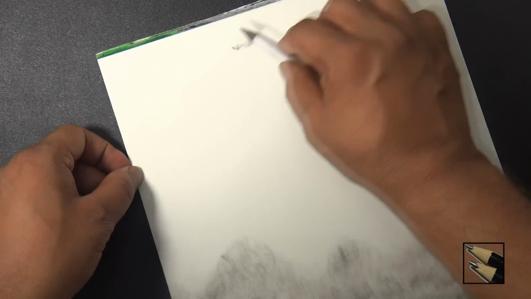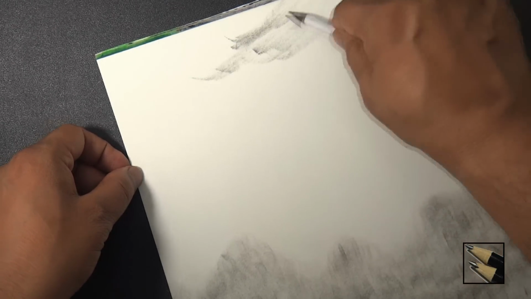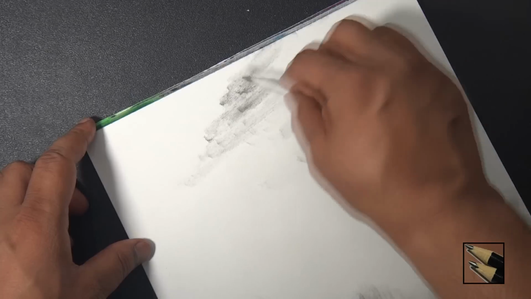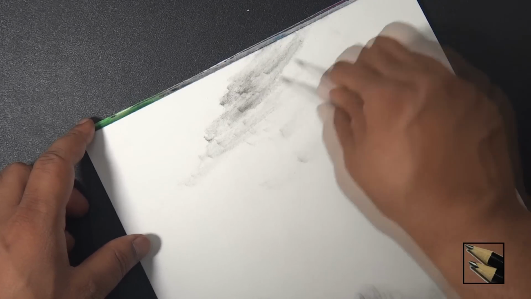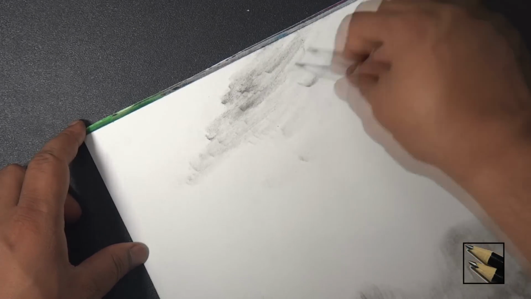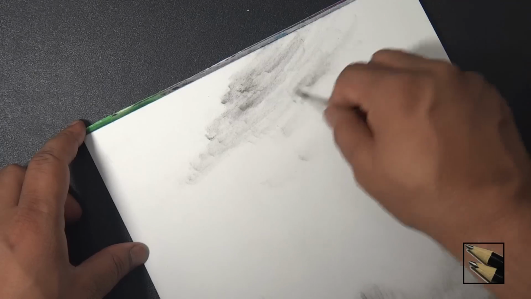Step 2. To add some interest to the final drawing, we will cover the sky with some clouds. It will also cover the empty area on top. I'm not going to spend much time with it. I will use the same stomp used earlier and the same graphite powder to draw these clouds.